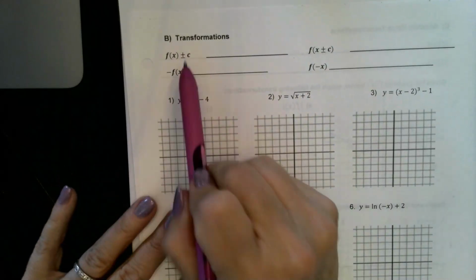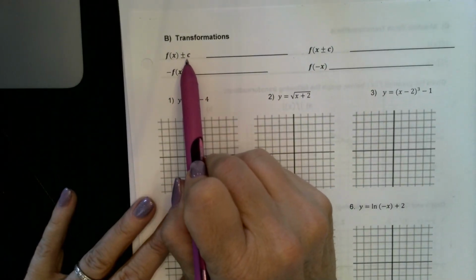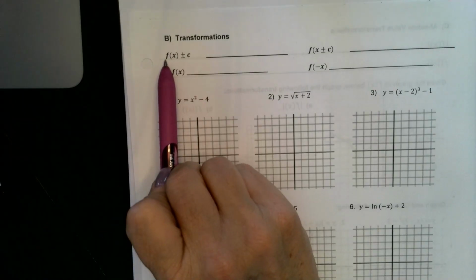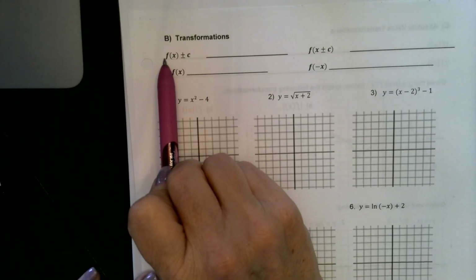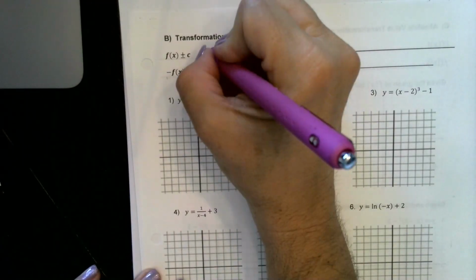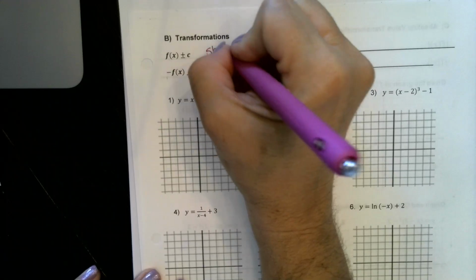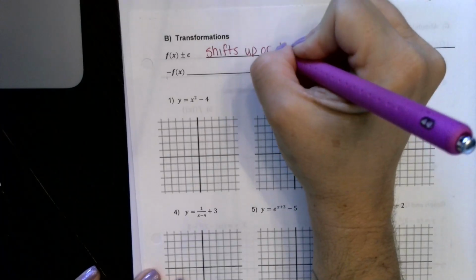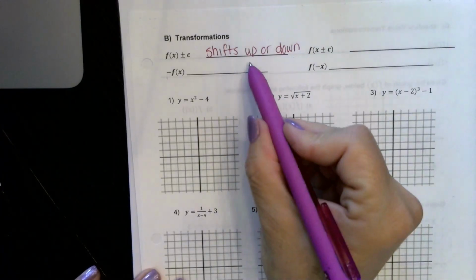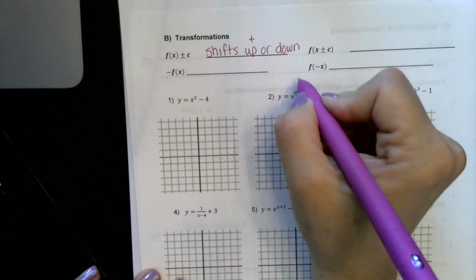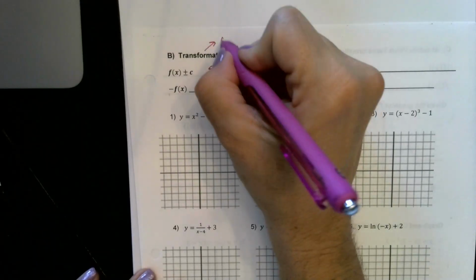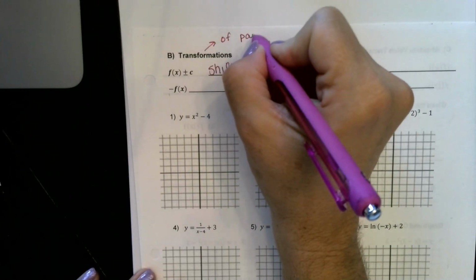So when we have this plus or minus c, and it's not connected, so this is not connected to f of x, so I'm adding it on the outside, then this means that my parent function shifts up or down. It shifts up if we're adding, it shifts down if it's negative. And when I say shift, this is a transformation of the parent function.